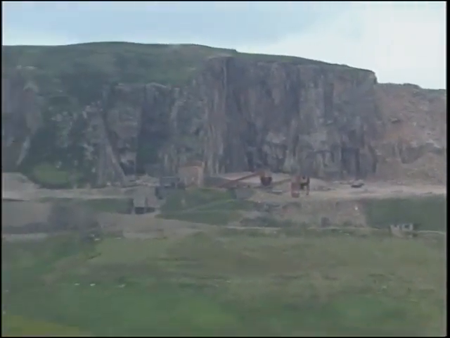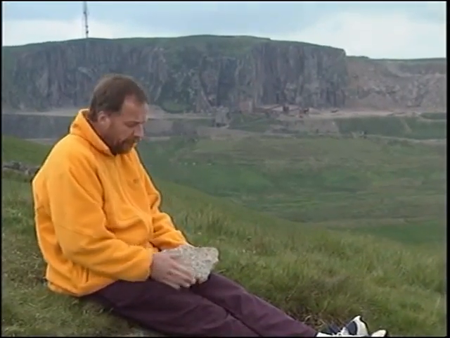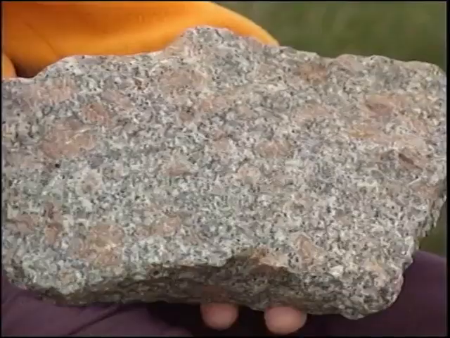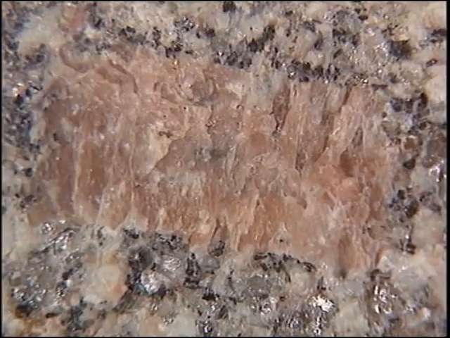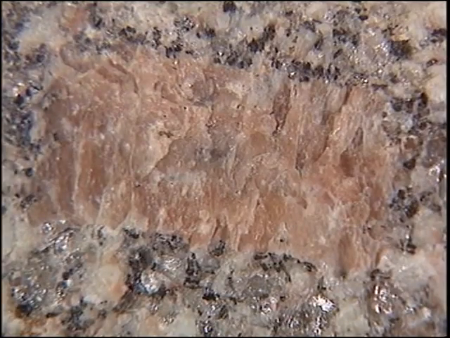So far, the rocks we've looked at have all been layered sedimentary rocks, but in many ways igneous rocks are better timekeepers because they represent moments in the geological time that they've been intruded. Now, this is a piece of Shap granite, beloved of geologists, and it comes from this quarry up here in Cumbria. You can see that it's made up of lots of interlocking crystals. If only we knew when these crystals formed.